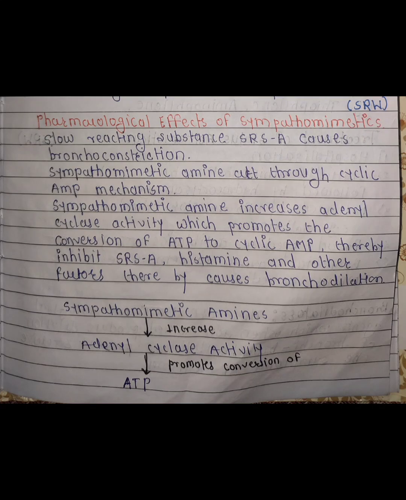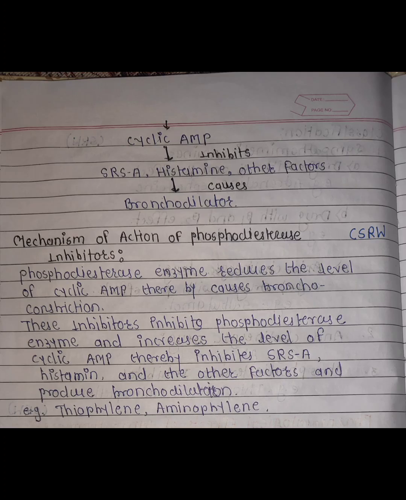The pharmacological effect of sympathomimetics: the slow reacting substances cause bronchoconstriction. Sympathomimetic amines act through the cyclic AMP mechanism. Sympathomimetic amines increase the adenyl cyclase activity, which promotes the conversion of ATP to cyclic AMP, thereby inhibiting the slow reacting substances, histamine and other factors, thereby causing bronchodilation.